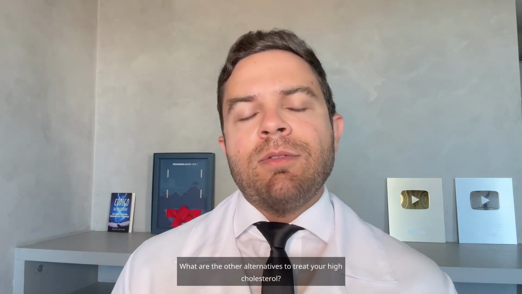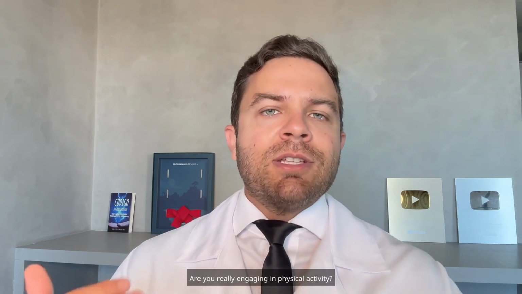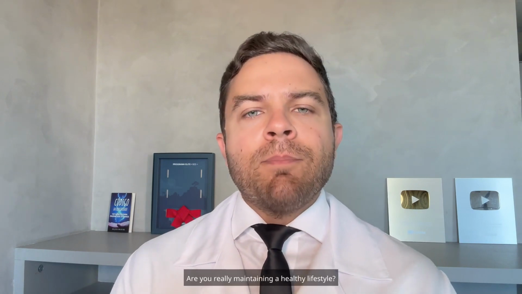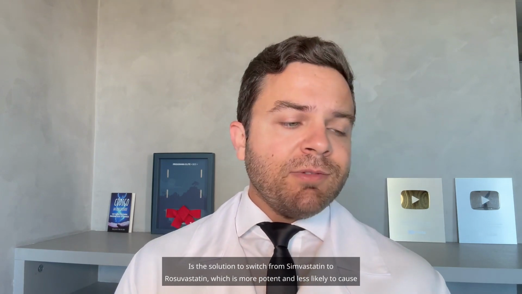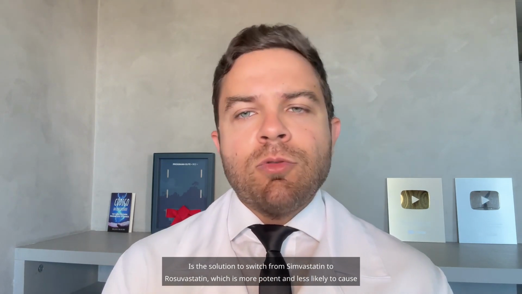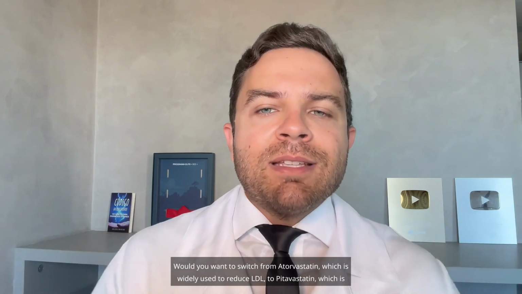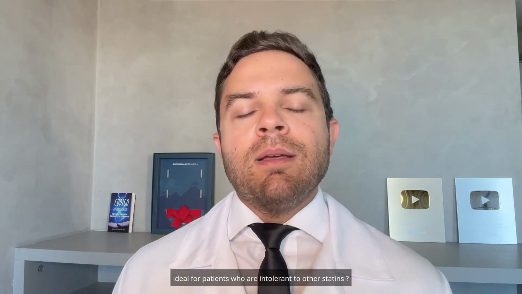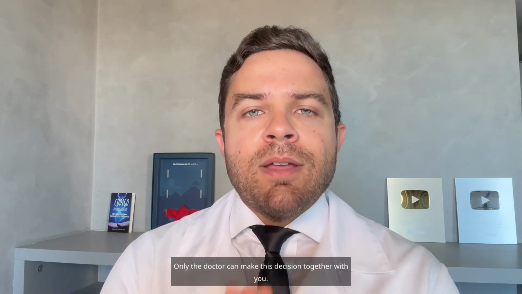What are the other alternatives to treat your high cholesterol? Are you really engaging in physical activity? Are you really maintaining a healthy lifestyle? Is the solution to switch from simvastatin to rosuvastatin, which is more potent and less likely to cause muscle pain? Would you want to switch from atorvastatin, which is widely used to reduce LDL, to pitavastatin, which is ideal for patients who are intolerant to other statins? Only the doctor can make this decision together with you.